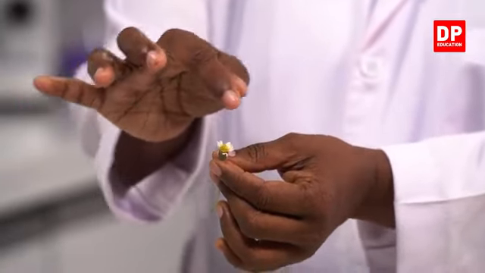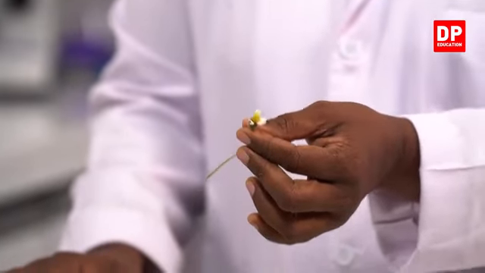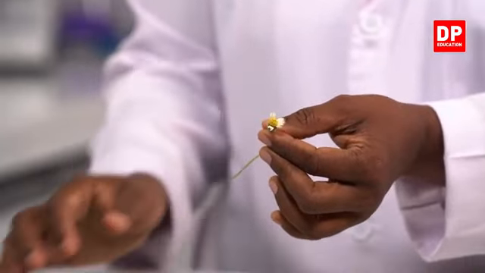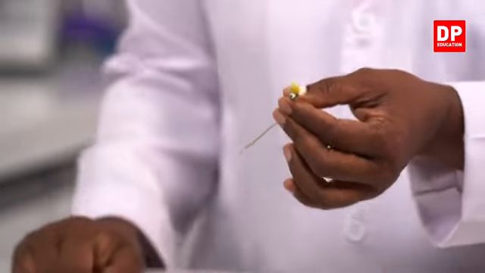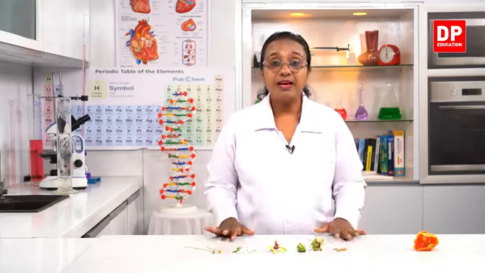Now these are also bisexual flowers. Actually there are small flowers all arranged into one. It has the male and female flowers together, but still there is dichogamy there. So these are some flowers with different adaptations to prevent self-pollination and to promote cross-pollination.